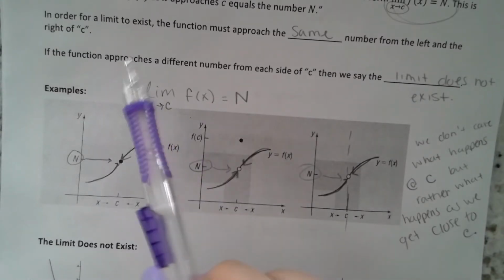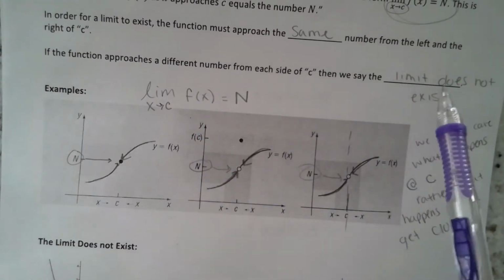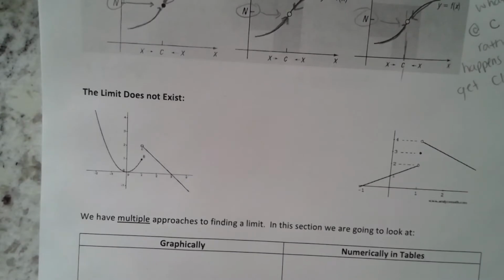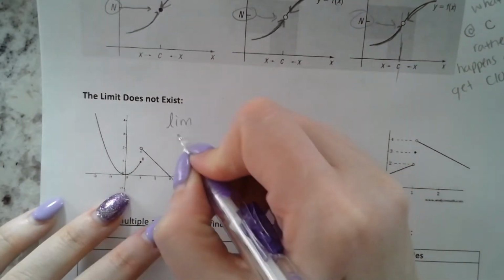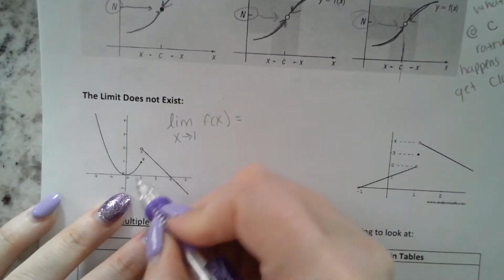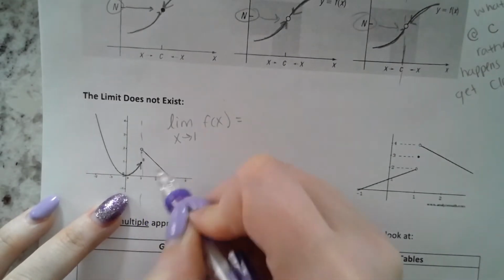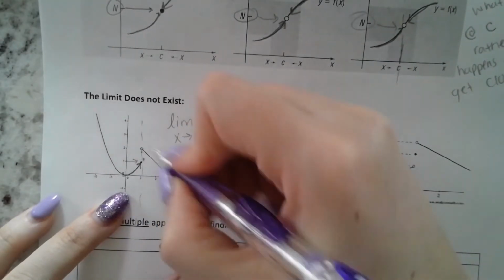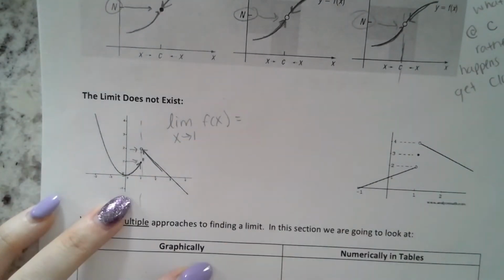Now remember we said if it approaches a different number from each side, then we say the limit does not exist. So for some examples here, if we were getting the limit as x is approaching 1 of f of x, well, as we get closer and closer to this 1 here, from this side the y value is 2.